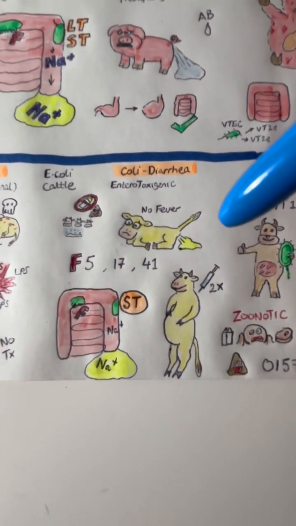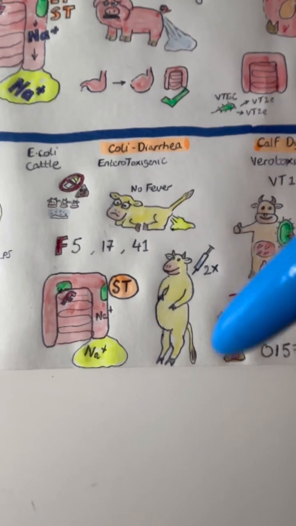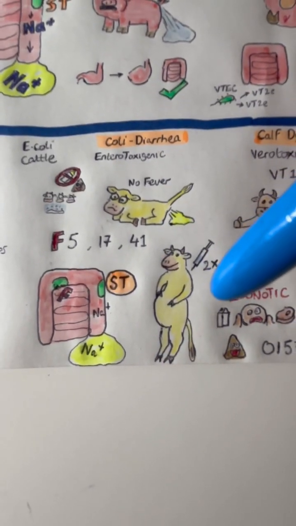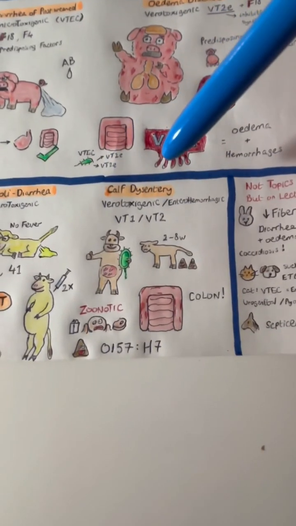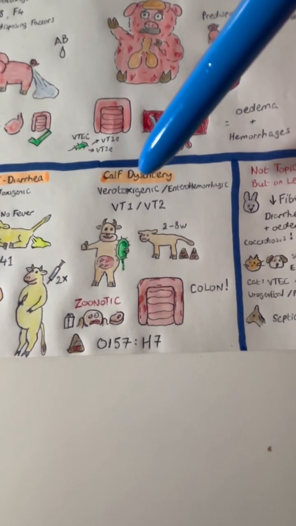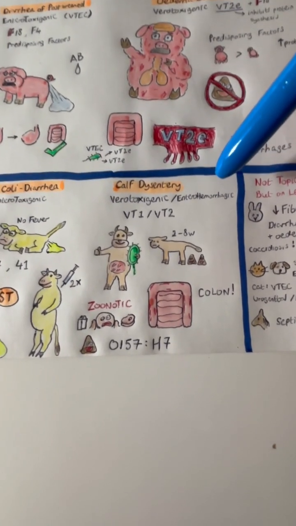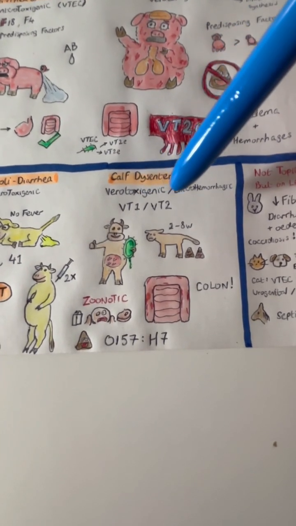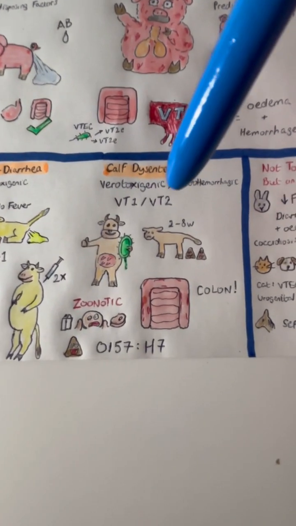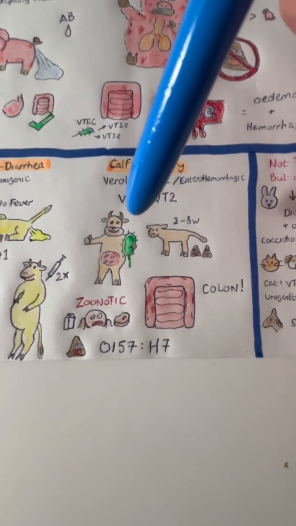To prevent this, there are 2 inactivated vaccines you can give to the dam before she gives birth. The last disease is calf dysentery. It is caused by virotoxigenic strains and enterohemorrhagic strains. The exotoxins are VT1 and VT2. Cows are usually subclinical, but they carry the agent.